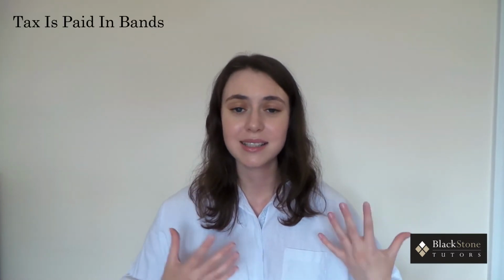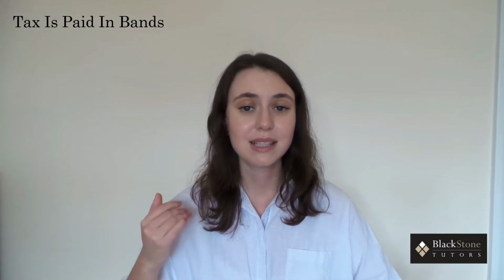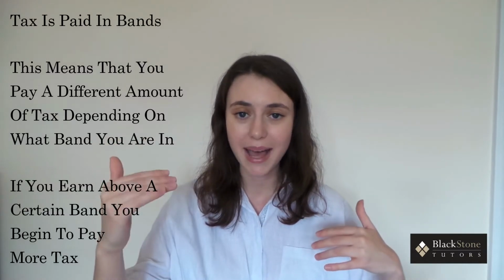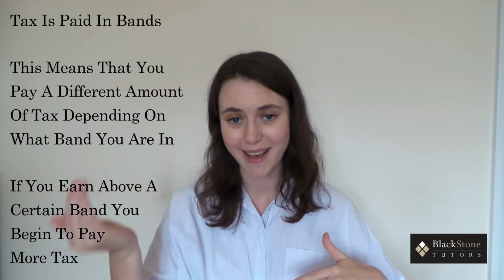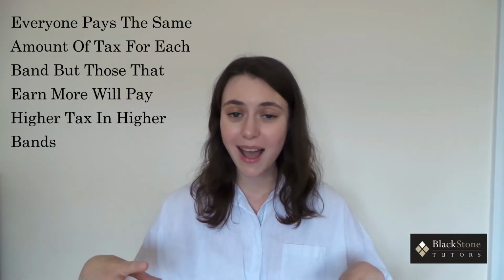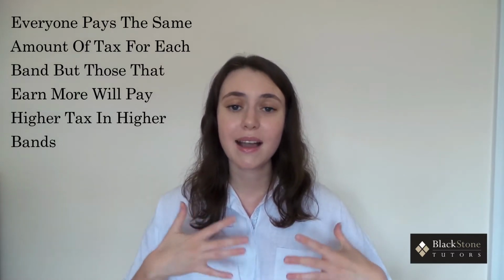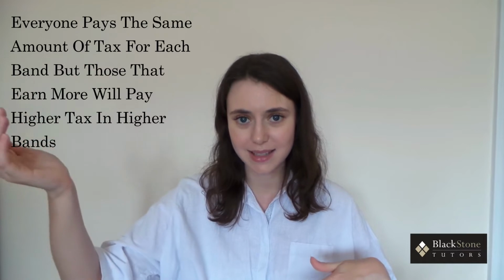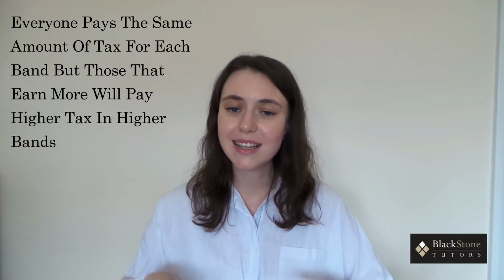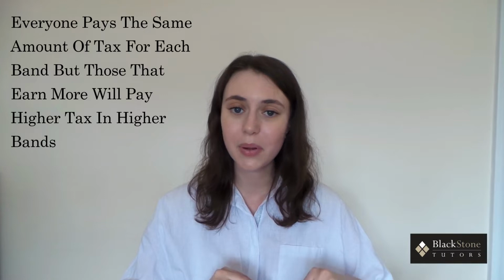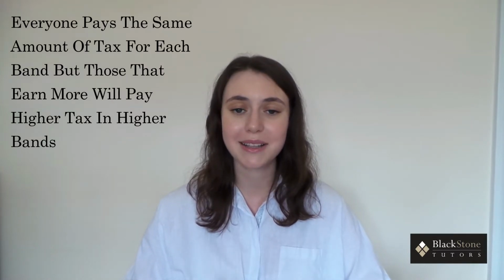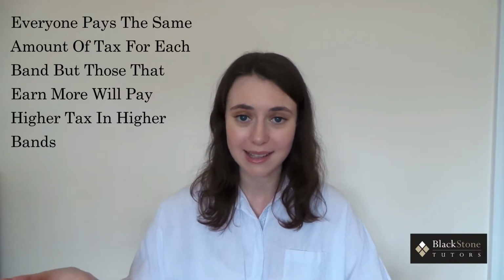One of the main things to remember about tax is that tax is paid in bands. So that means that you pay different amounts of tax depending on which band you're in. And once you earn above a certain band, you're going to be paying more tax. Everyone pays the same amount of tax for each band, but if you earn more, you're going to be paying a higher tax in a higher band. And if that sounds a little bit confusing, don't worry, we're going to go through an example where we're going to talk through how to calculate tax for someone in a higher band.